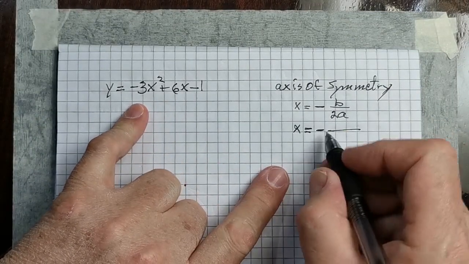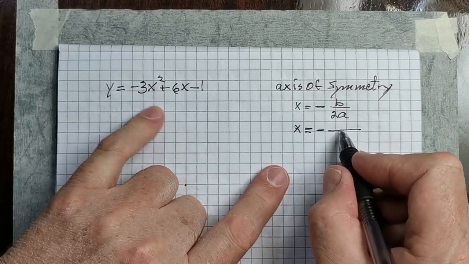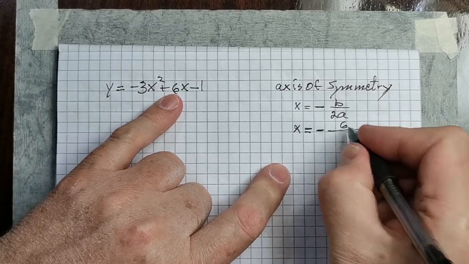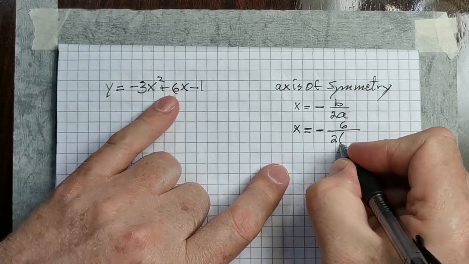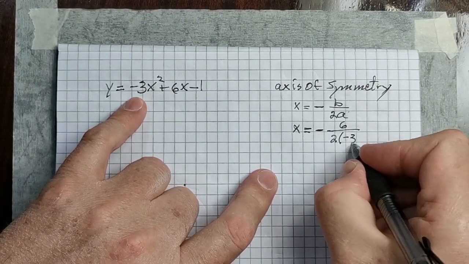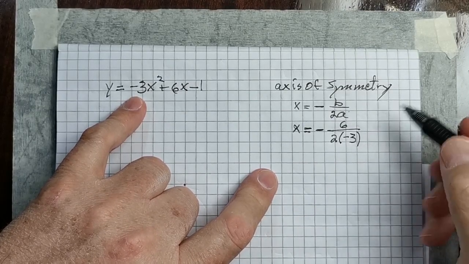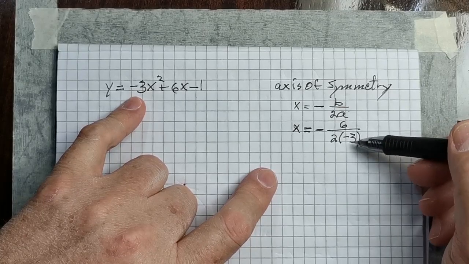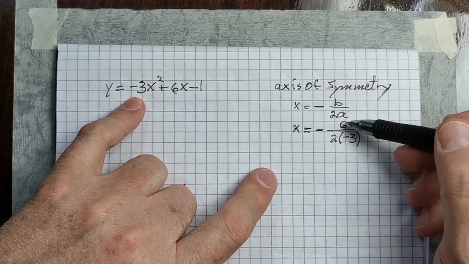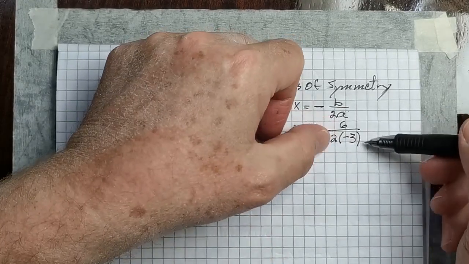So minus, I've got my minus sign out front. Let's put our b in here now, 6. And what's 2 times a? Well, it's going to be 2 times negative 3. So x equals minus 6 over minus 6, isn't it? So it's the opposite of 6 divided by minus 6.